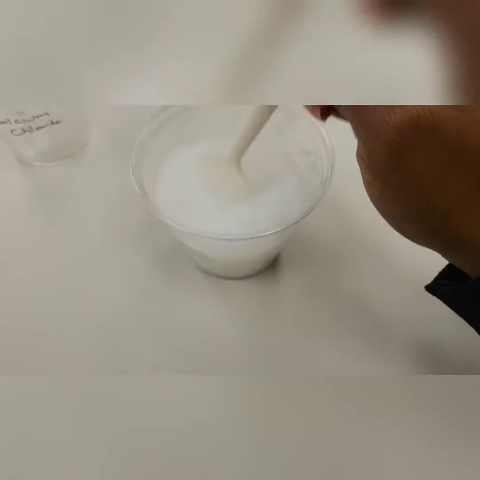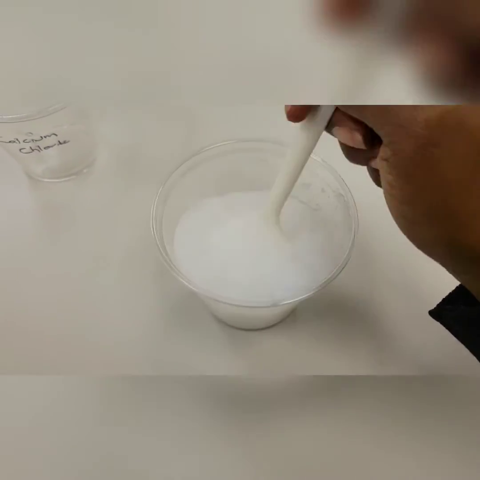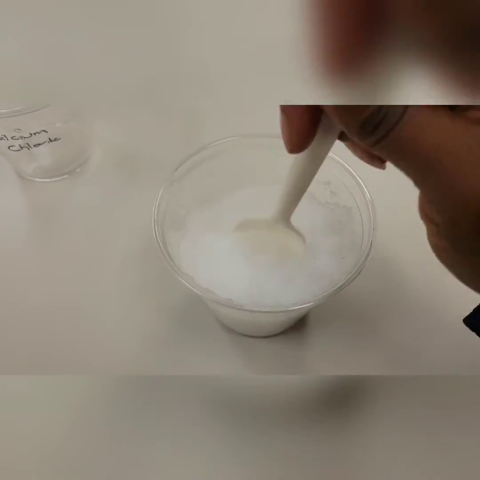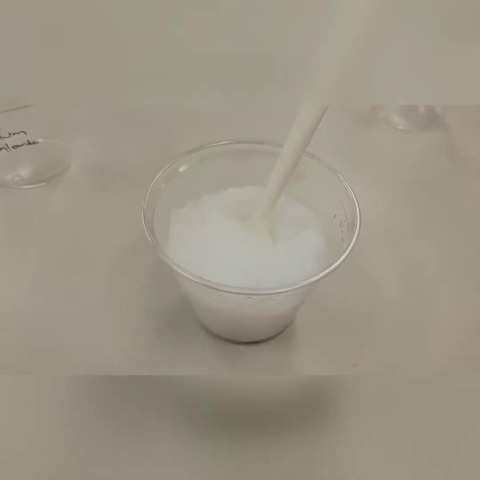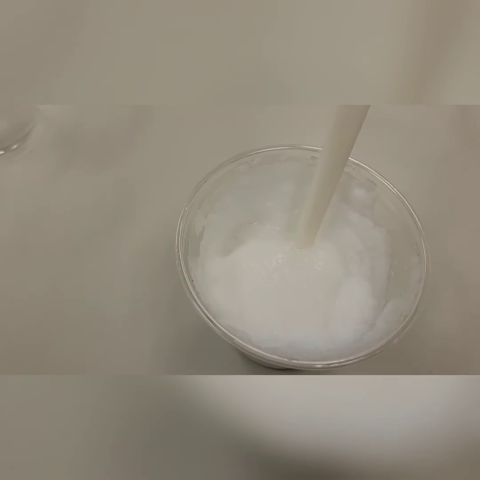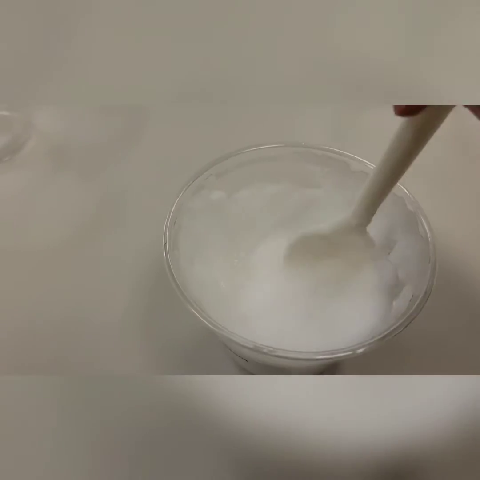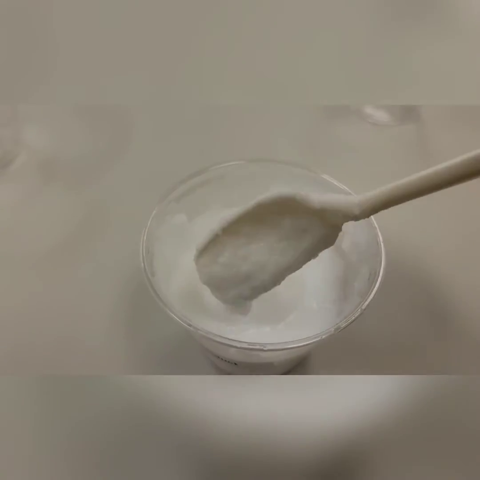Okay, everything is a lot more incorporated than it was before. So I'm just going to keep stirring and I will be right back. Okay, so I've been stirring for a couple more seconds. So this is what I currently have.